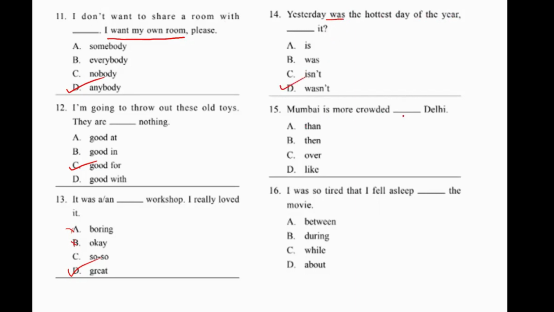Mumbai is more crowded, dash Delhi. So here we are making a comparison between Mumbai and Delhi. So it is than we have to use over here. Okay, Mumbai is more crowded than Delhi.